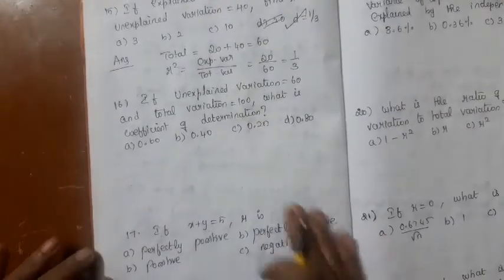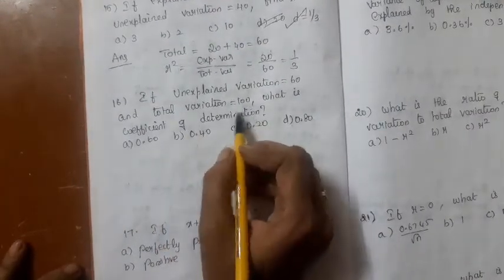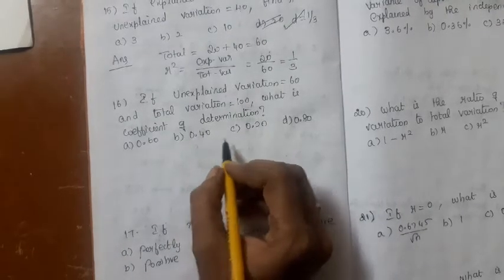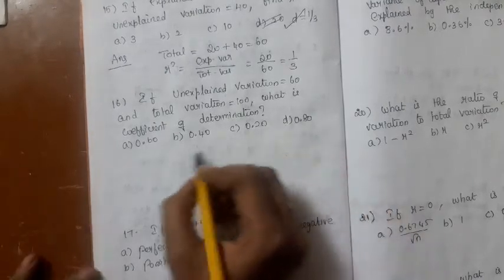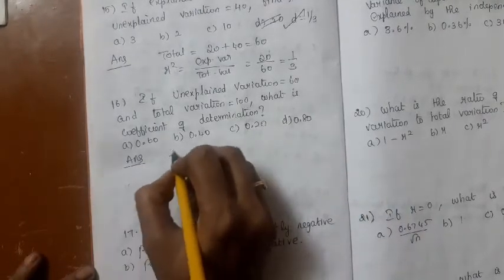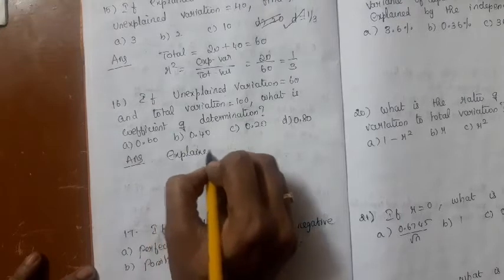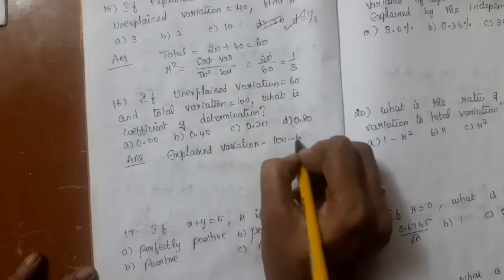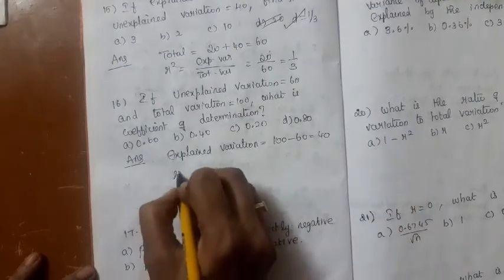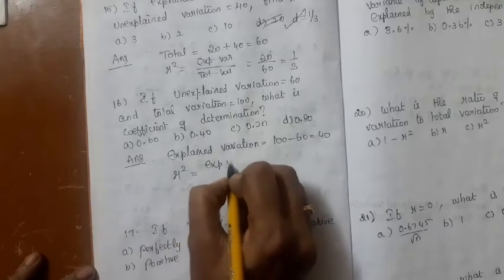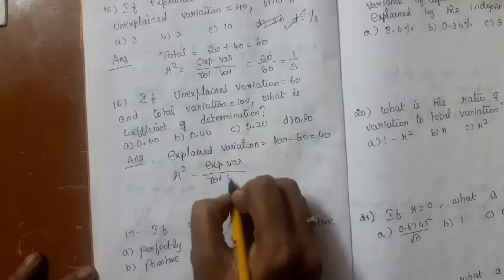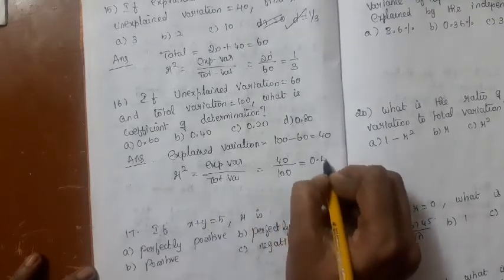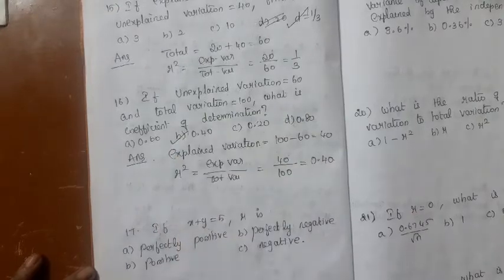If unexplained variation is 60 and total variation is 100, what is the coefficient of determination? See, unexplained variation is 60. So explained variation is total variation minus 60, that is 40. So coefficient of determination is explained variation by total variation. Explained variation is 40, total is 100. So, the answer is 0.40, option B.